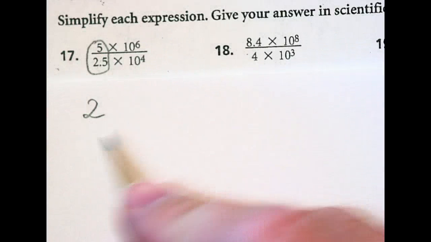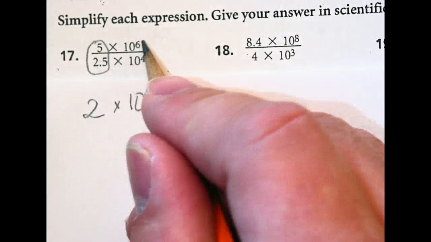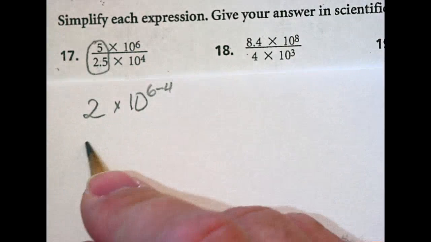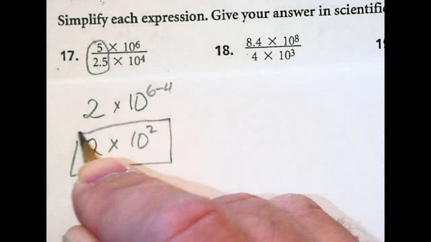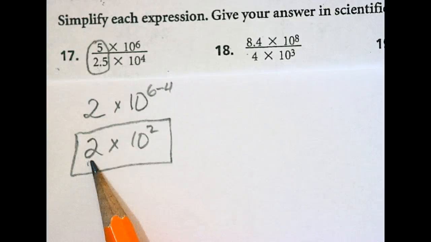Times 10 to the second power, subtract 6. Okay, so subtract 6 from 4 and you get 2 times 10 to the second. Okay, very good. Nice work, Dan. Hey, volunteer to tell me why that's in scientific notation. Go ahead, KK. Between 1 and 10. Yeah, this number's between 1 and 10.